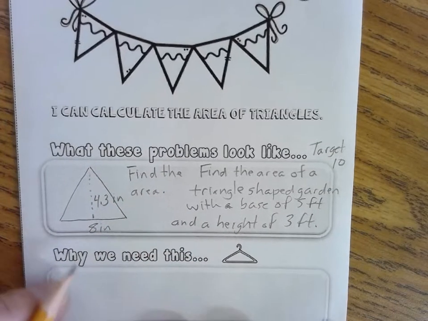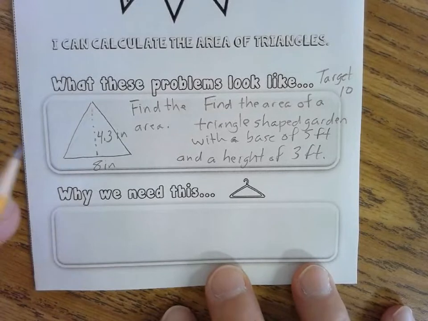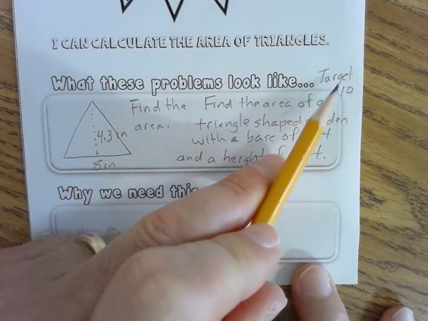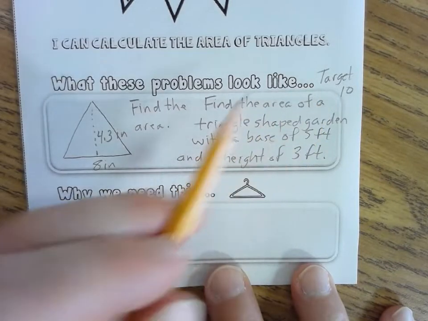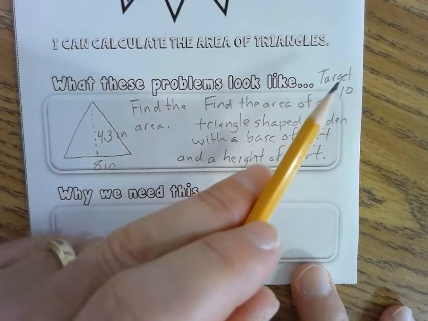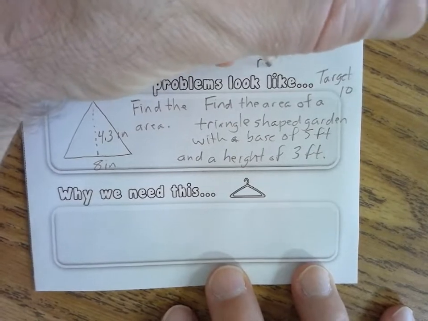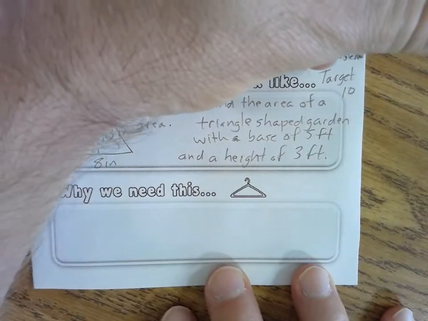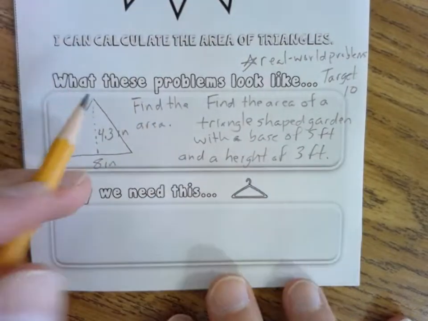So why do we need this? As I go through the notes today, I want you guys to think about what information I'm giving you today is critical information that you need to know. One way to look at that is if you know it's related to the target, you know it's critical information. So this right here, target 10, let's just put real world problems. This is something that's important that you guys need to be aware of.